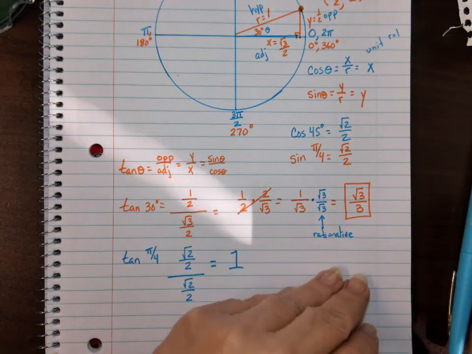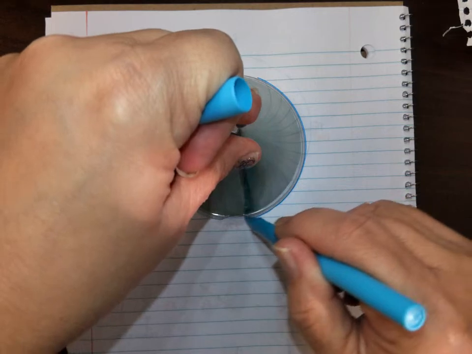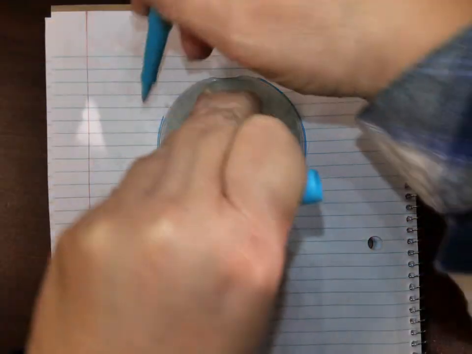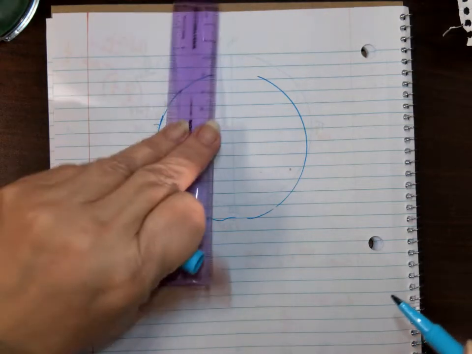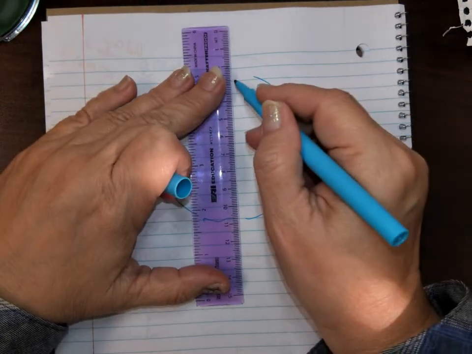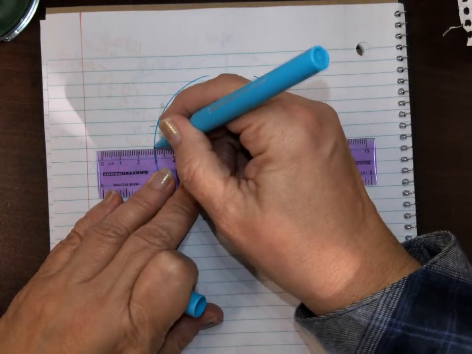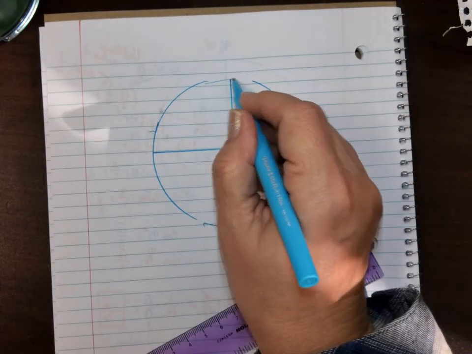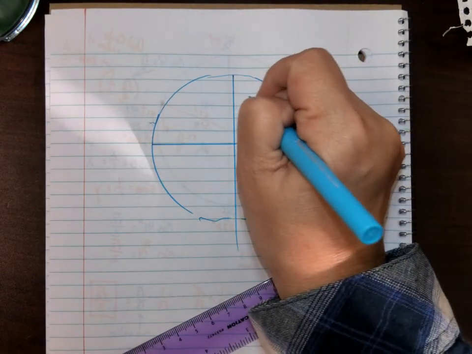So, I'm going to draw me another unit circle over here. And let's think about our signs in our different quadrants.